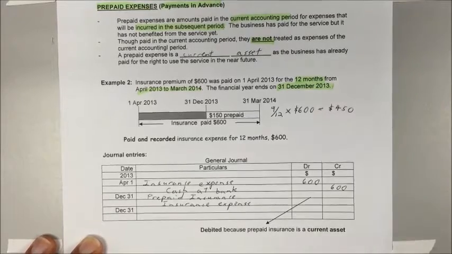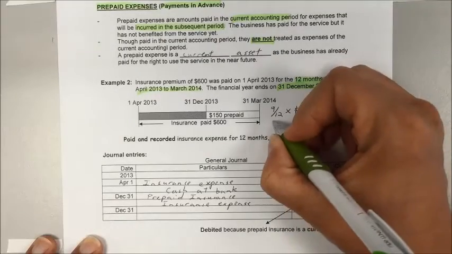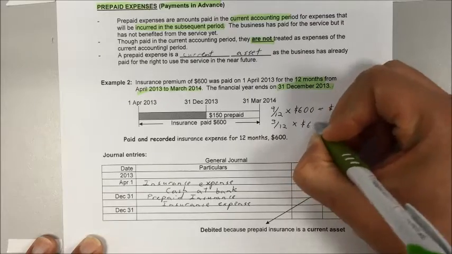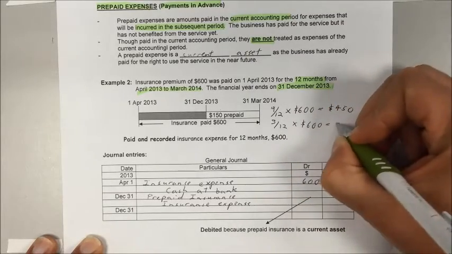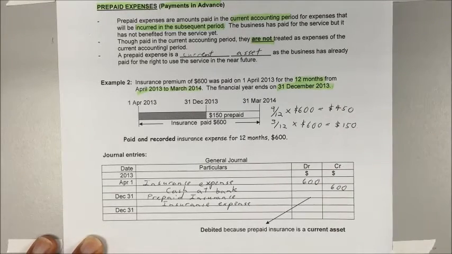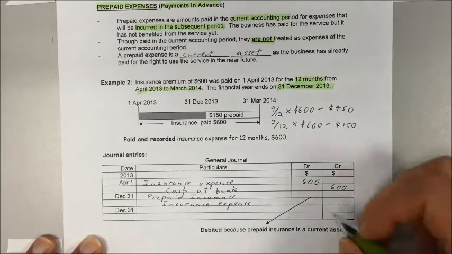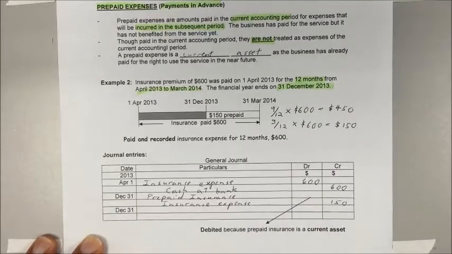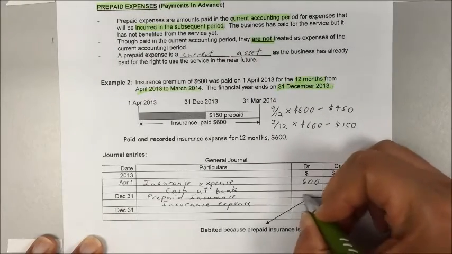Similarly, as there are only 3 months of prepaid insurance, we will take 3 over 12 times 600, which will give you 150. So we will credit insurance expense by $150 and debit prepaid insurance with the same amount, 150.